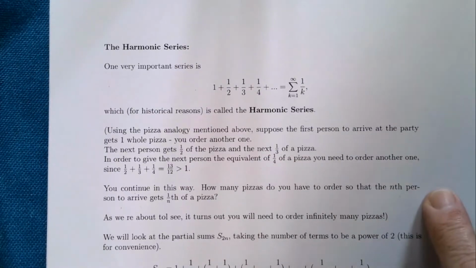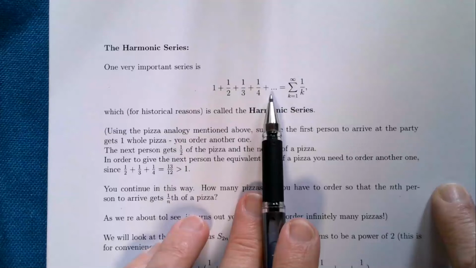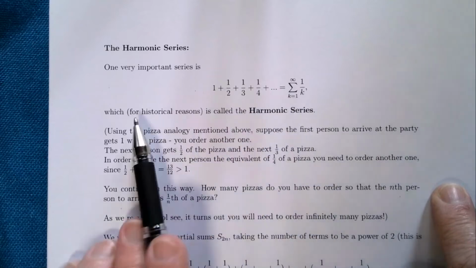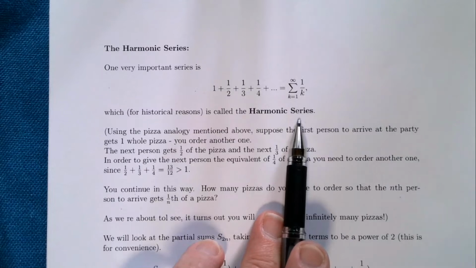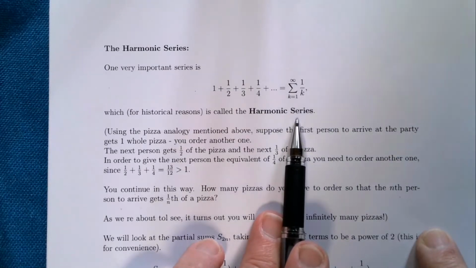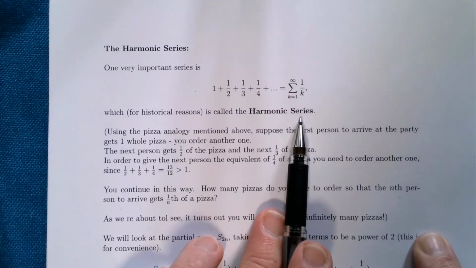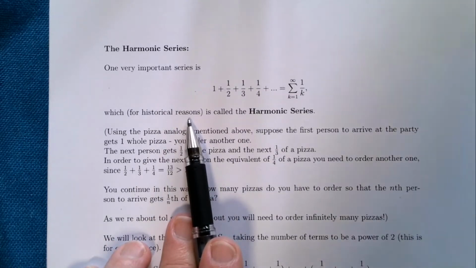Now, I want to introduce a very important series called the harmonic series. And it looks like this. It's 1 plus a half plus a third plus a quarter and so on. And that's the sum of 1 over k, k from 1 to infinity. Now, for historical reasons, it's called the harmonic series. It's because this is related to what was called the harmonic average or the harmonic mean of a set of numbers, an idea which goes back to the ancient Greeks, but the name comes from there. It's just for historical reasons, but we're going to call it the harmonic series.